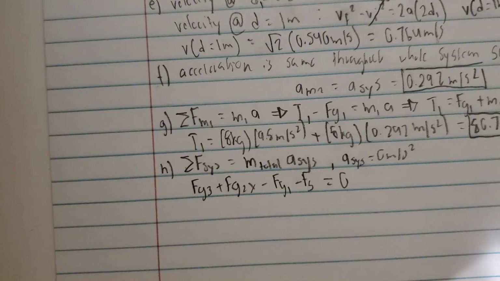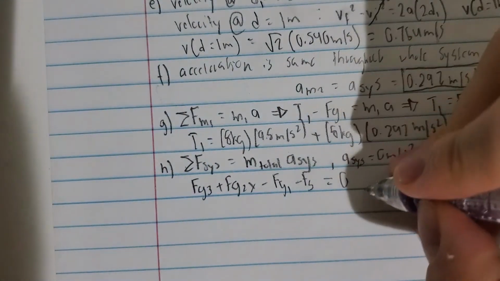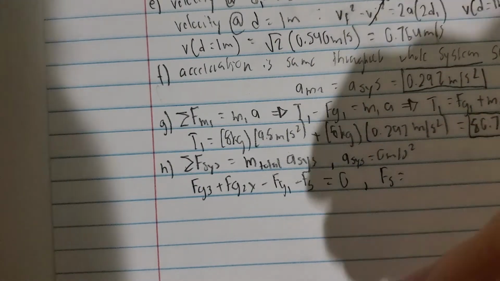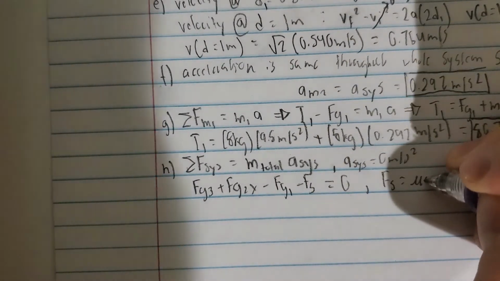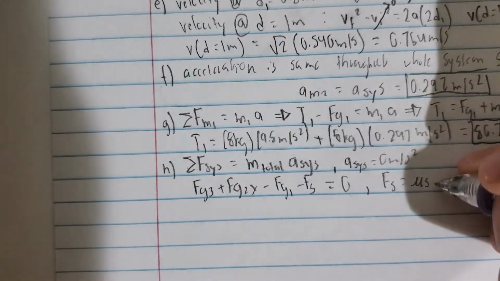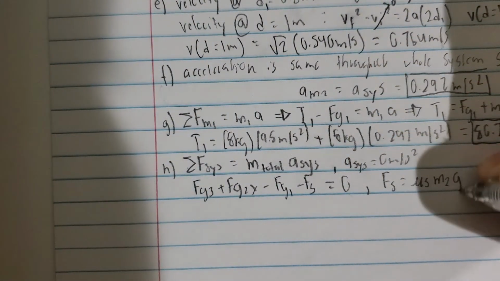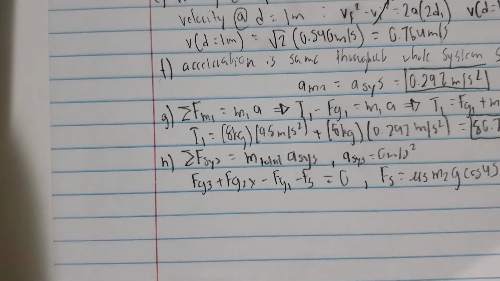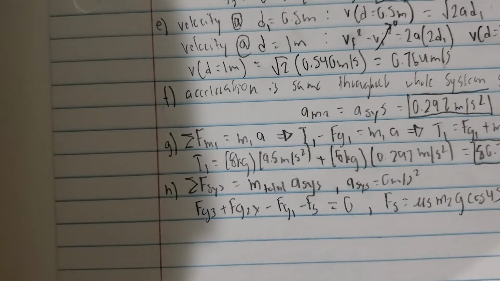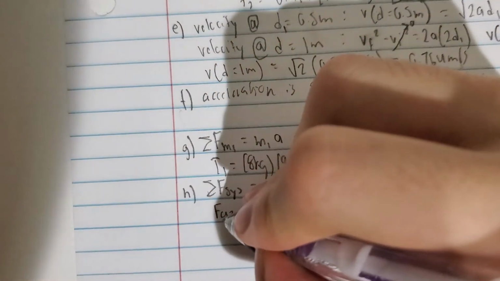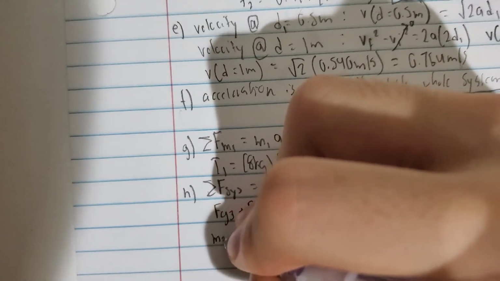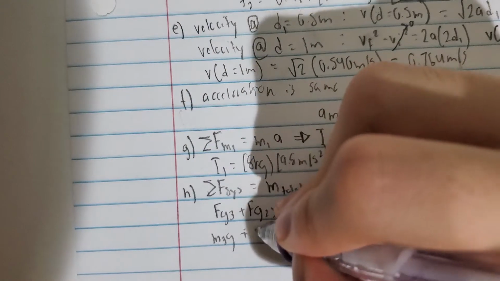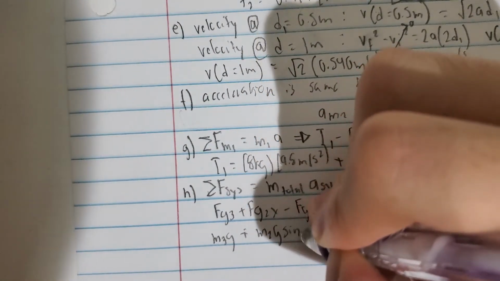First of all, I'm going to define my force of friction. Fs is equal to mu s times m2 times g times cosine of 45. Now I'm going to plug that into the equation. Fg3 is m3 times g. Fg2 is m2 times g sine of 45.